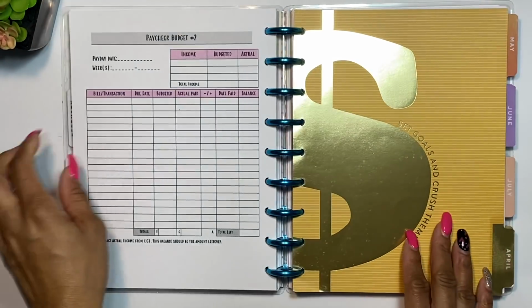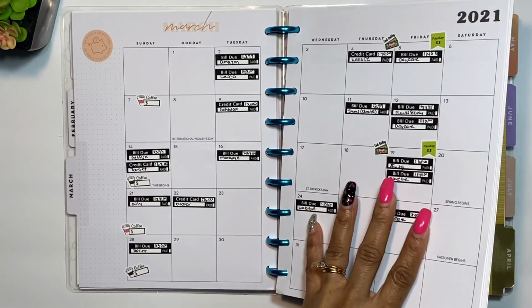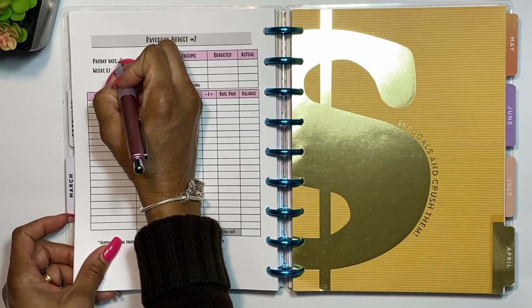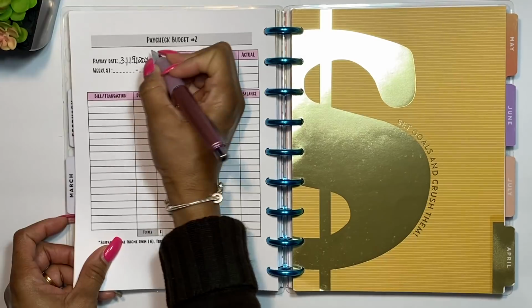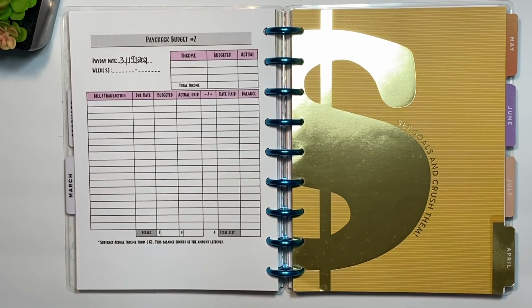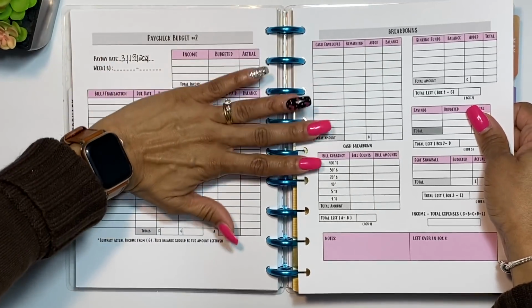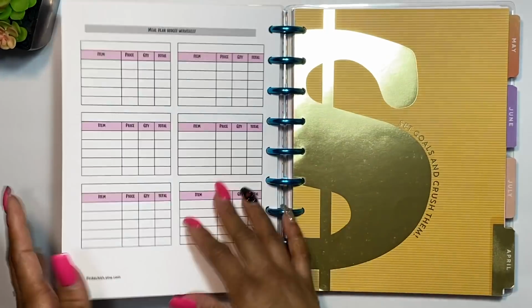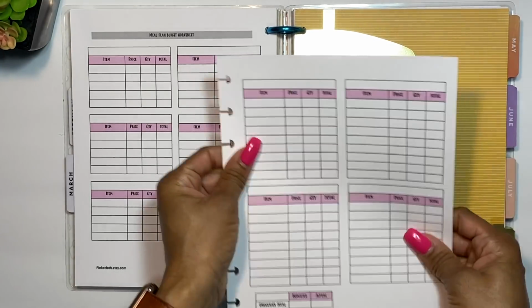Alright, so next we have paycheck budget 2, and I just looked at here, and okay, it's on the 19th. Okay, so payday will be 3/19/2021, and I wrote that really funny. Alright, so we got paycheck budget 2, then we have breakdown sheet. So next we have meal plan budget worksheet. And then this is the other half that we have here.